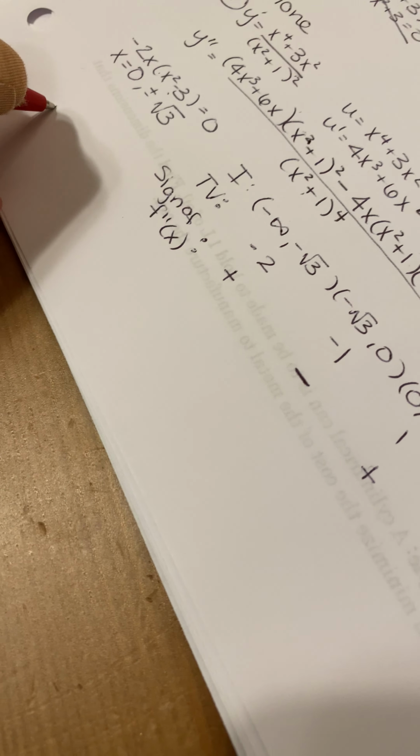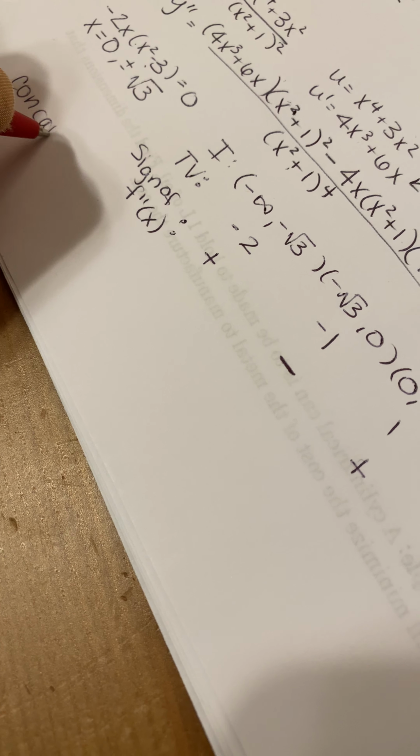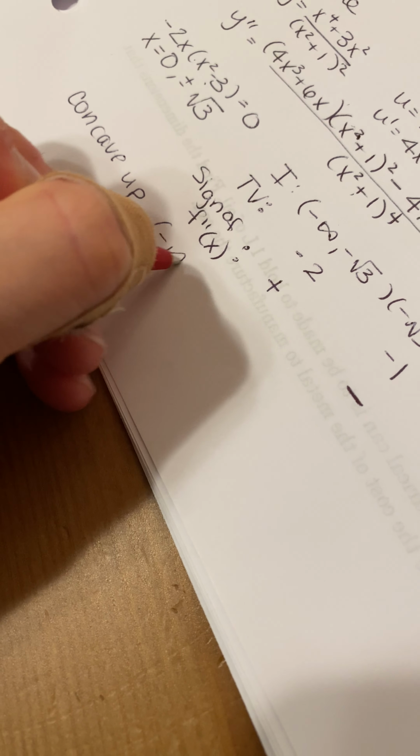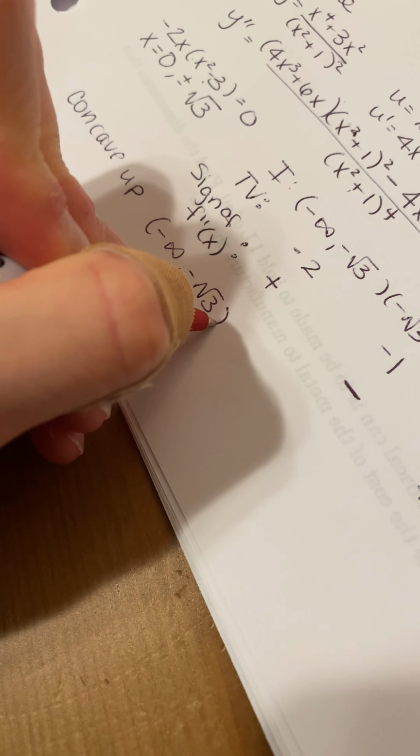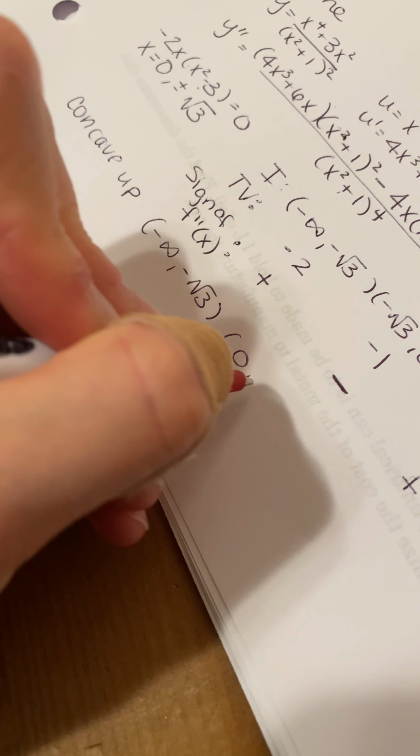All right, so what does that tell me? It tells me that we are concave up from negative infinity to negative root 3 and from 0 to positive root 3.